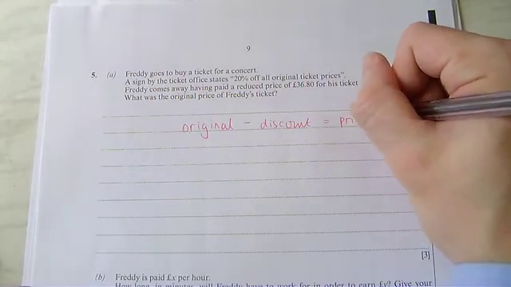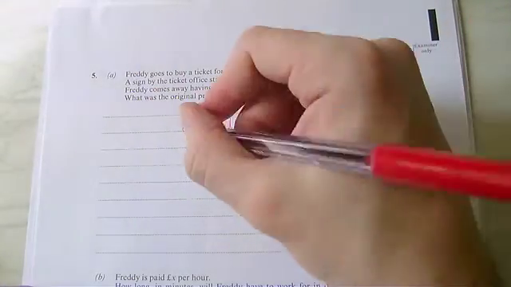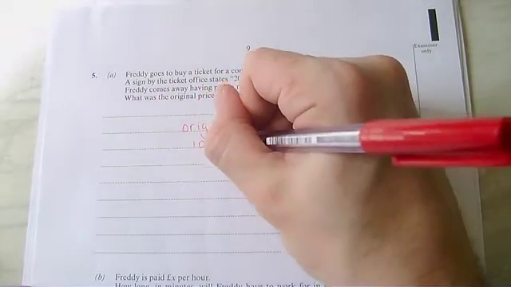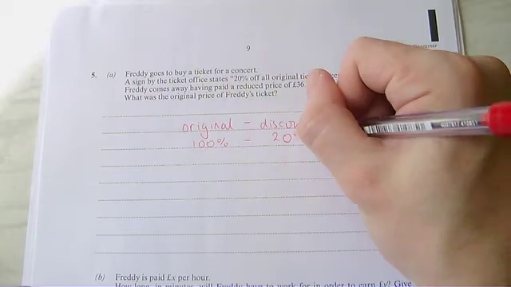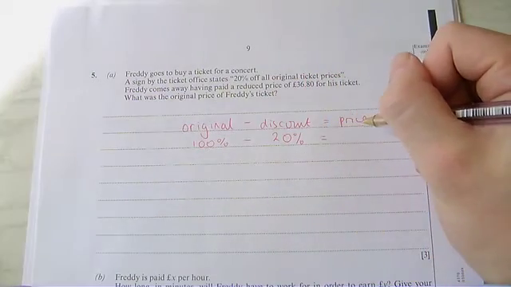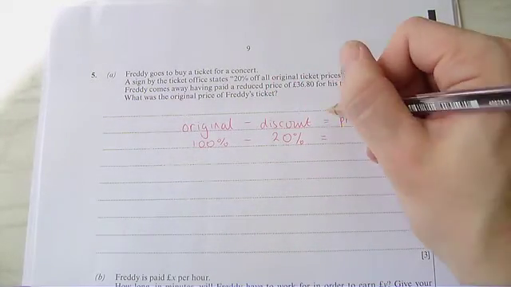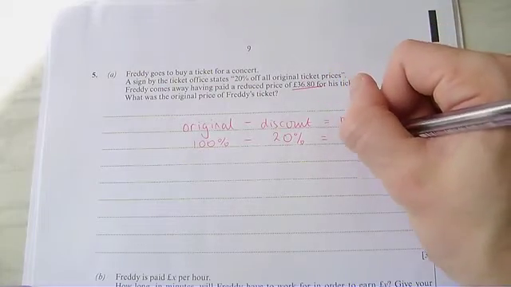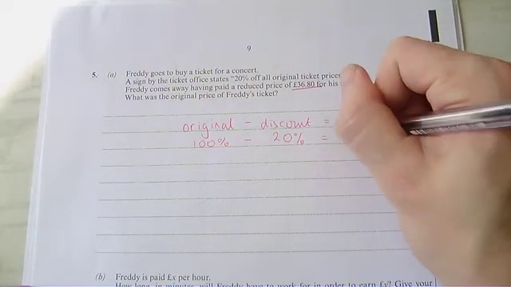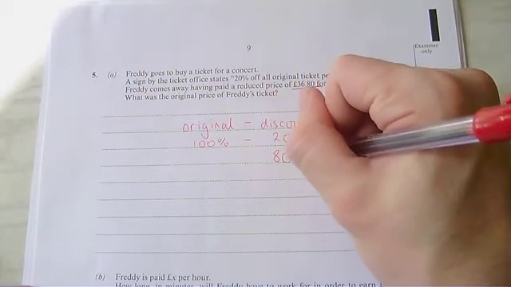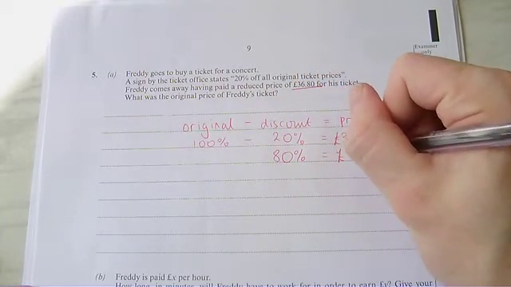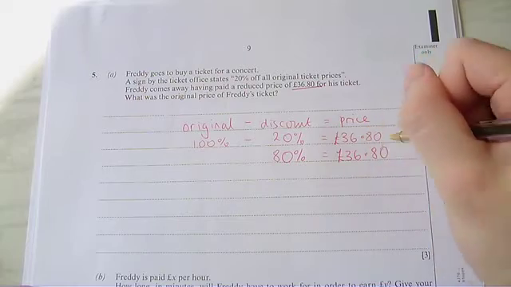equals price. Okay? Now your original we always treat as 100%. We want to take away a discount of 20%. And the answer is not 80% yet. We don't say equals 80%, we say equal to the price, which was £36.80p. 100% take away 20% is 80%. That is what is equal to the £36.80p.